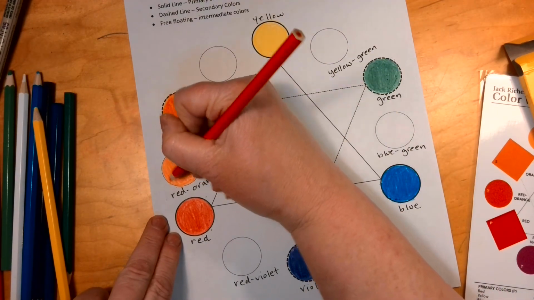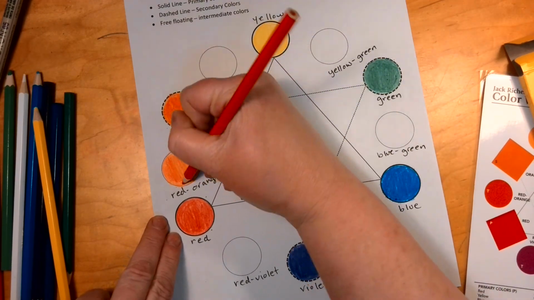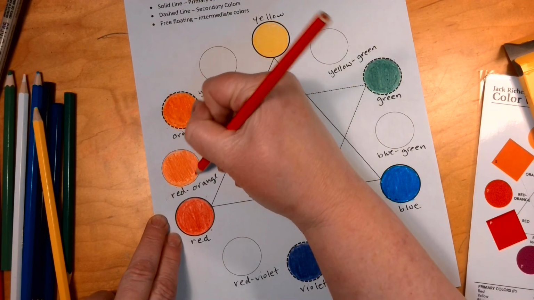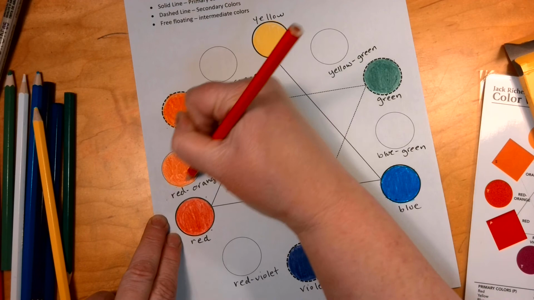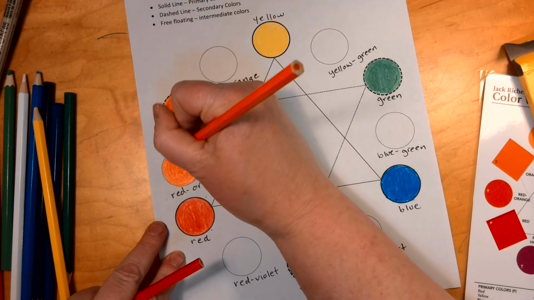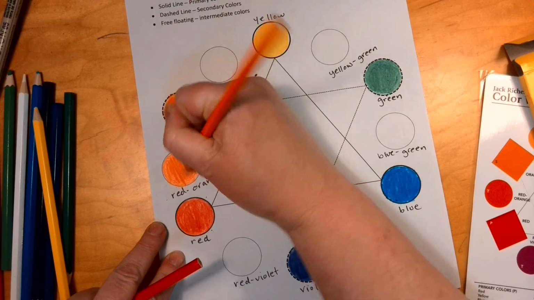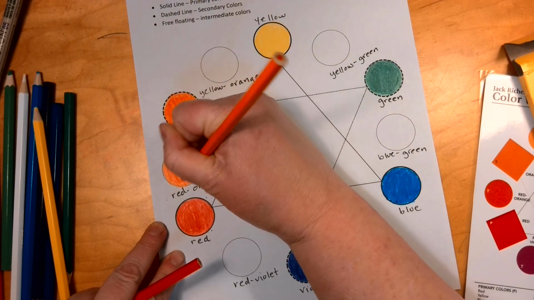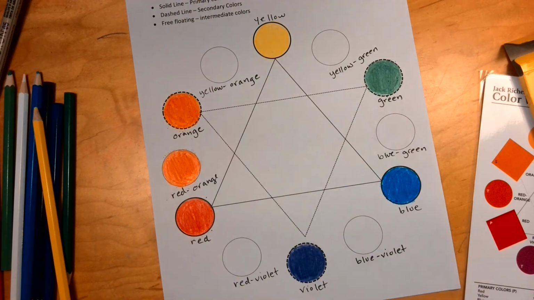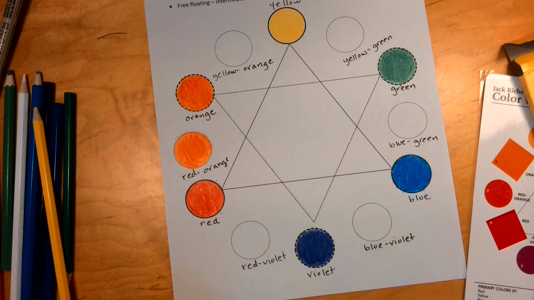And then I'm going to layer the red on top, medium pressure, and then the last step will be to go back in and mix one more layer with the orange, and that is our red-orange. Top layer is always a nice heavy layer. So there's our red-orange.